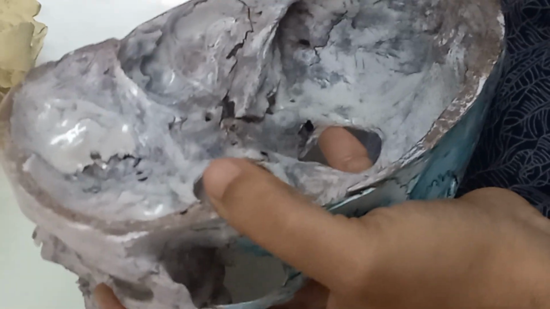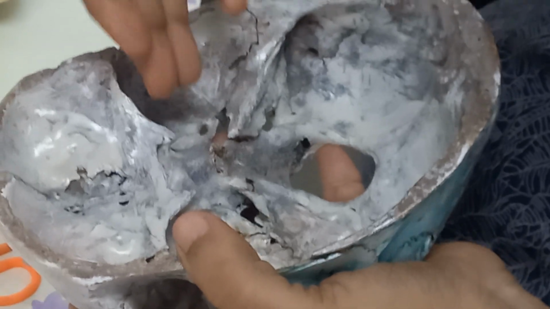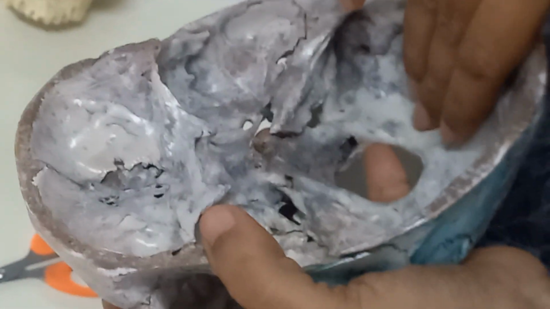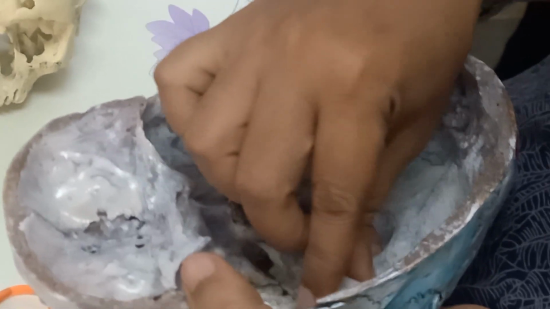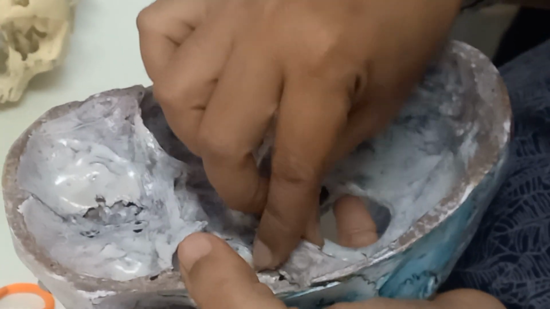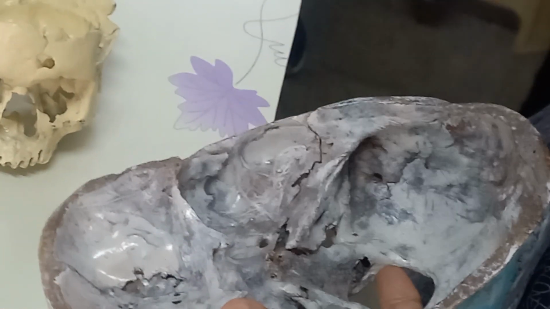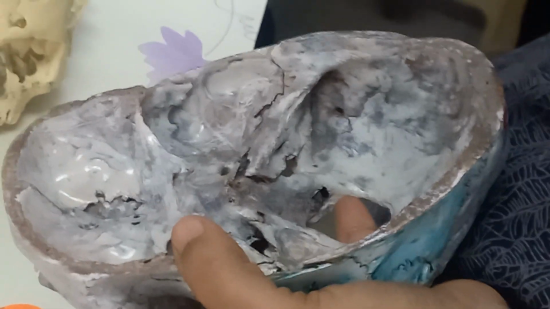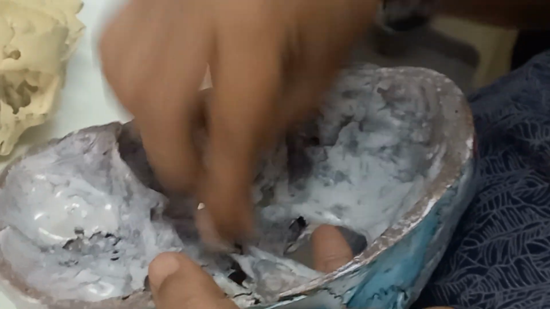Now this tent-like structure which is separating the middle cranial fossa and posterior cranial fossa is called tegmen tympani. Tegmen tympani means roof of the tympanic cavity. Tympanic cavity means middle ear cavity. So the roof of the middle ear cavity, that is tegmen tympani.